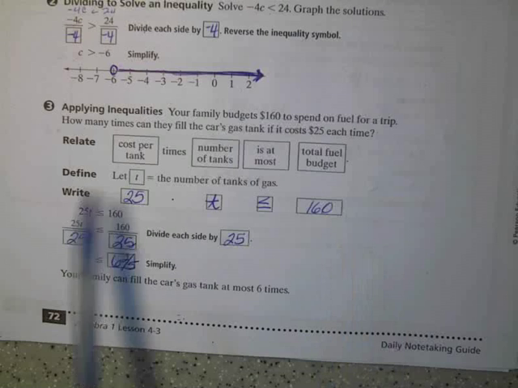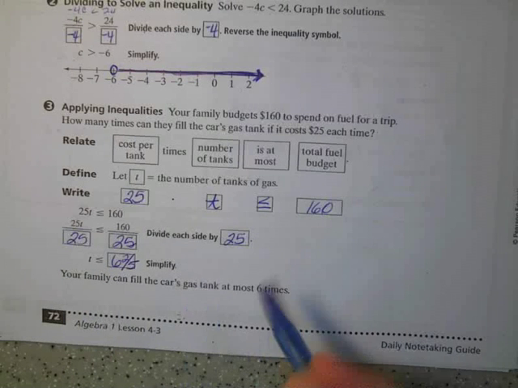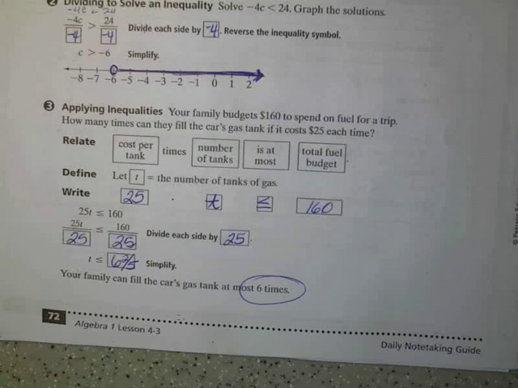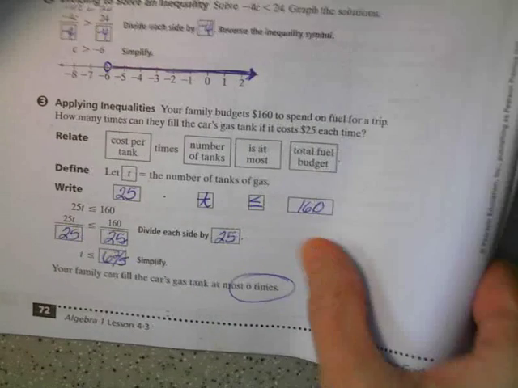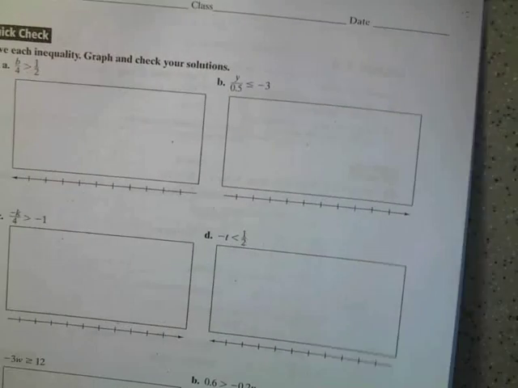Now that's not the answer to the question. The question asks how many times can they fill up the gas tank. Your family can fill the car's gas tank at most 6 times. Because it wanted to know how many times they could fill the tank. So answering that particular question would be 6.